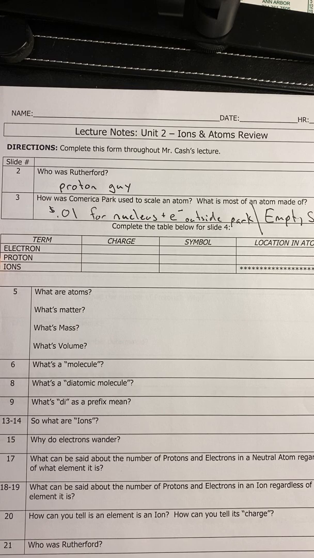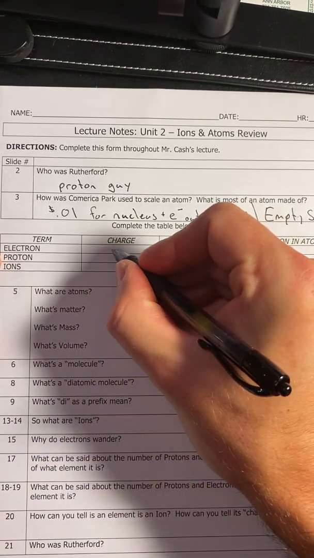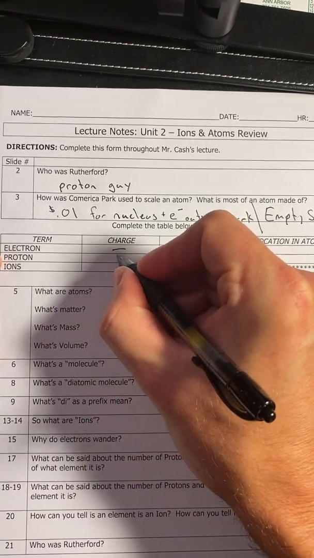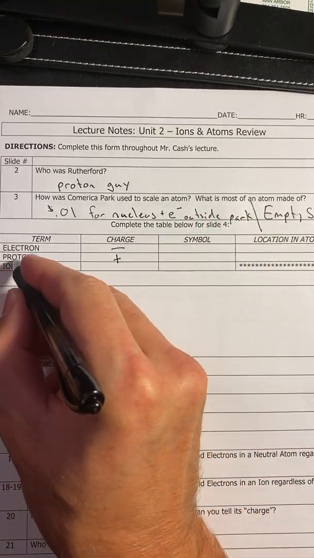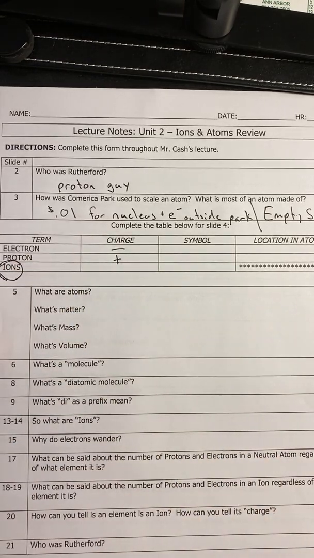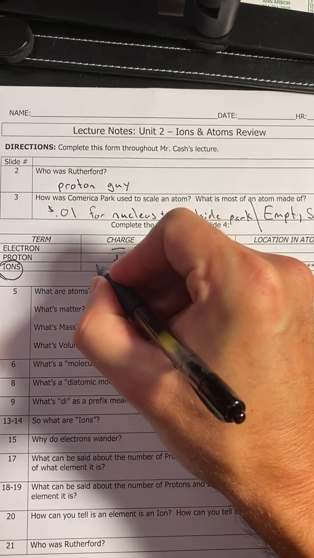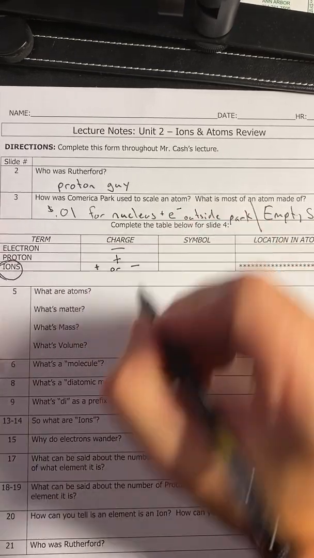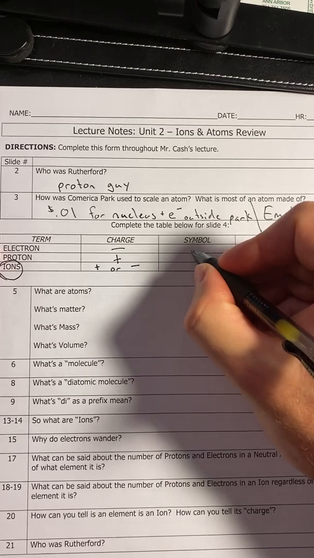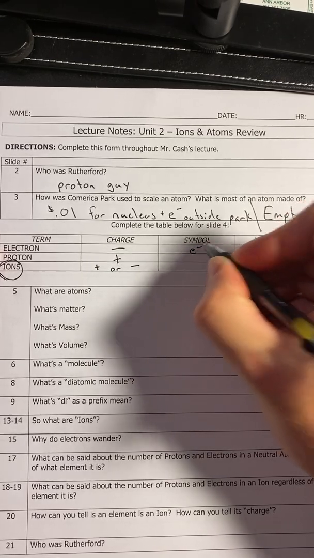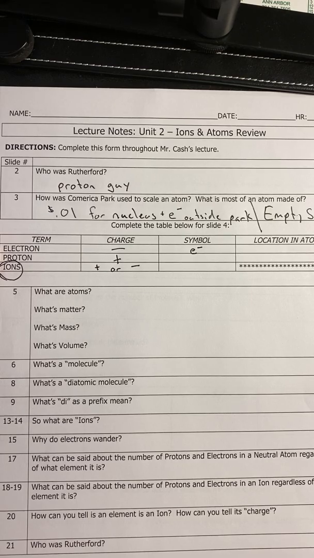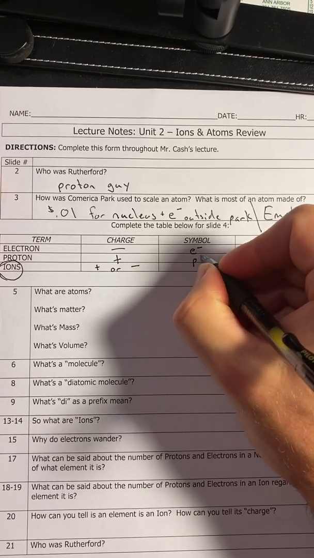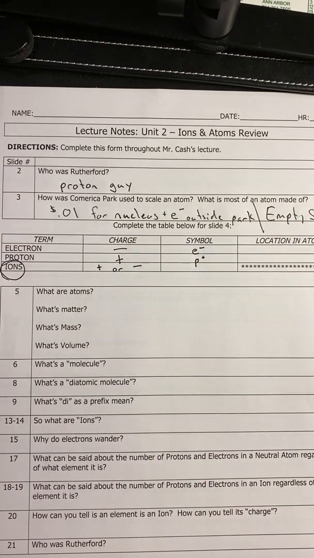Here's what we're focusing on with ions. We looked mostly at neutral atoms in the last lecture. Now we're moving on to ions. Electrons have a negative charge. Protons have a positive charge. If we say something is an ion, it's a charged particle, and it could be positive or negative. So our symbol for electrons, remember, is an e with a little negative charge in superscript. That's just a way of writing an electron, rather than writing out the word. For a proton, you can use the symbol p with a positive in superscript, because it's a positive charge.